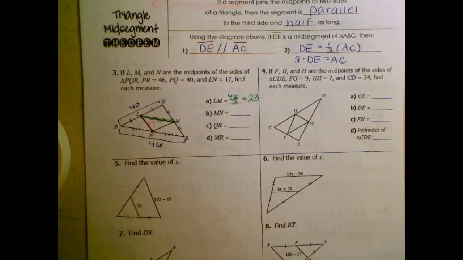MN is parallel with PQ. So if I know PQ is 40, half of 40 would give me 20. So MN is 20.